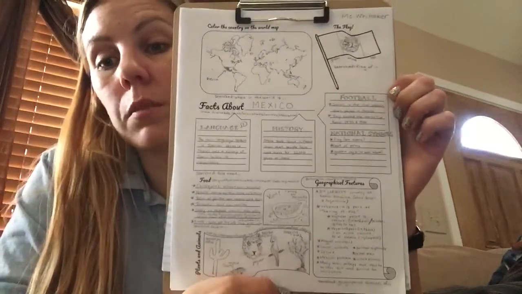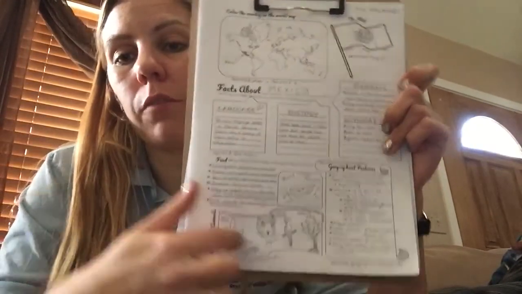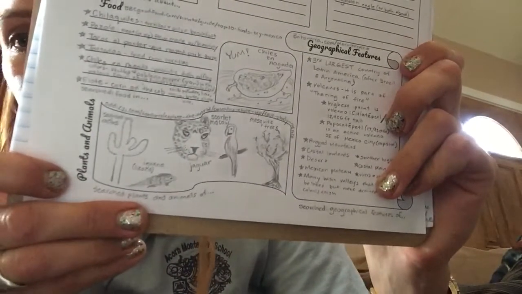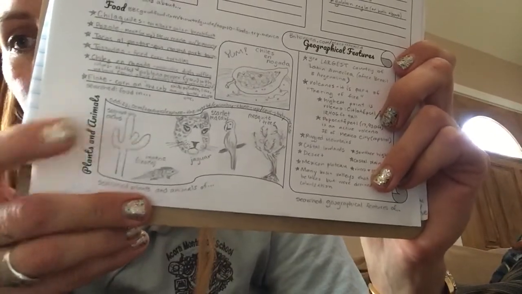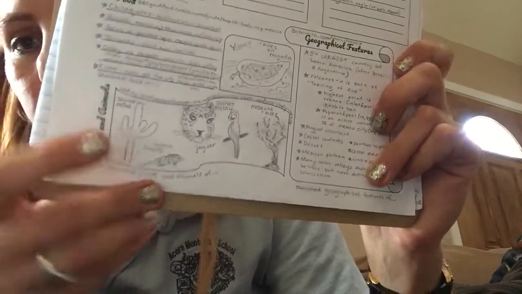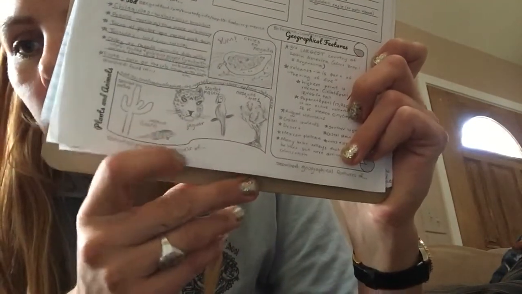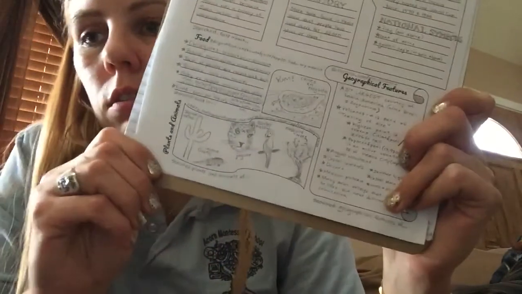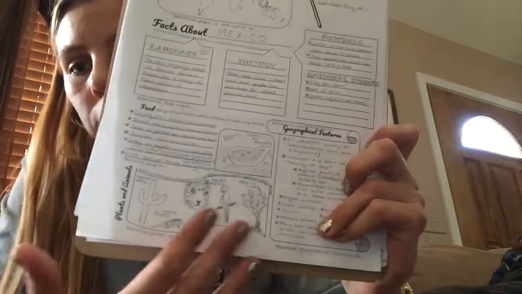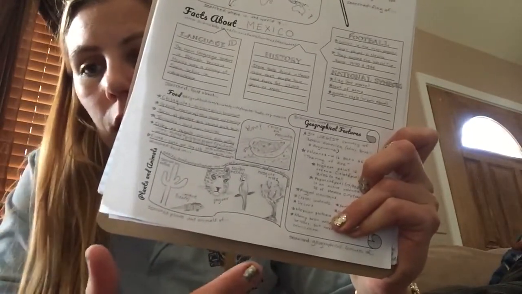Like I said, it took some time because I was researching. Oh, I forgot my animals and plants, down there. Your flora and fauna. So, I had the saguaro cactus, mesquite tree, a macaw, jaguar, and iguana. You have some space there. You could draw a picture. You could just list them.